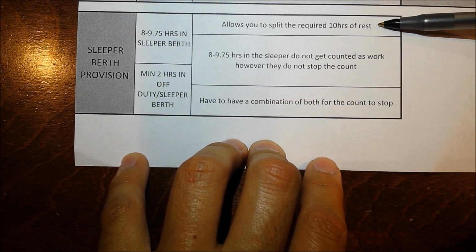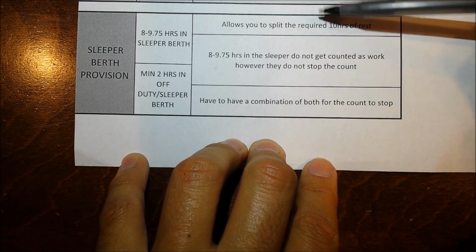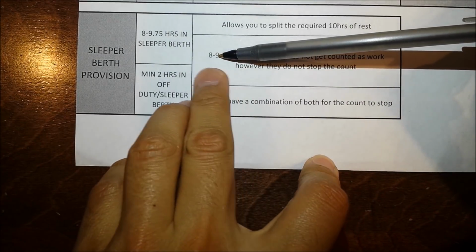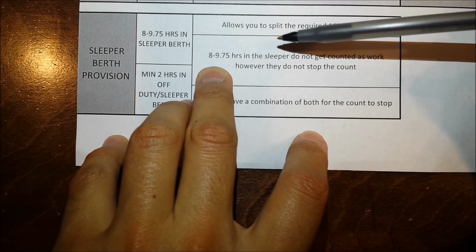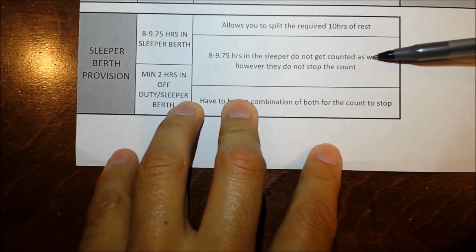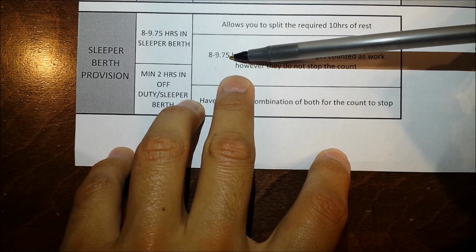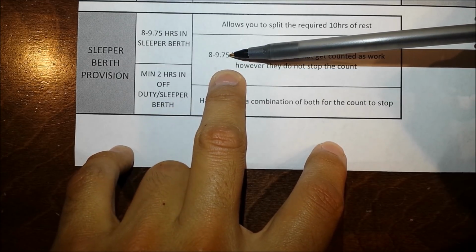We see here, it shows us what the sleeper berth provisional is. The sleeper berth provisional allows you to split the required 10 hours of rest. The 8 hours to 9 hours and 45 minutes in the sleeper do not get counted as work. However, they do not stop the count. This by itself does not stop the count. It doesn't get counted to the count, but it doesn't stop the count.